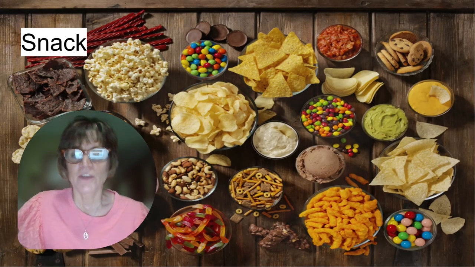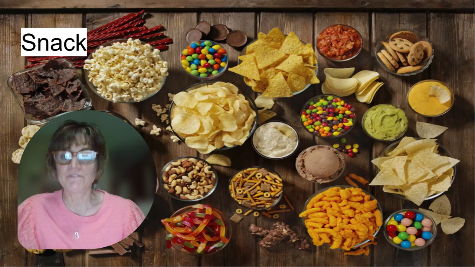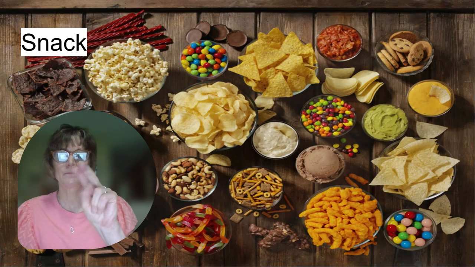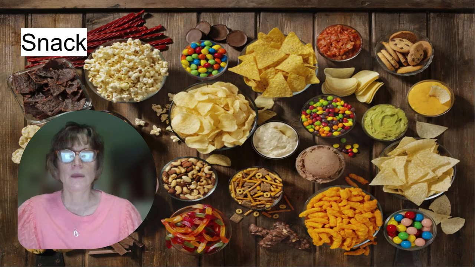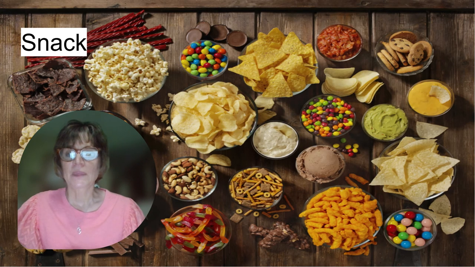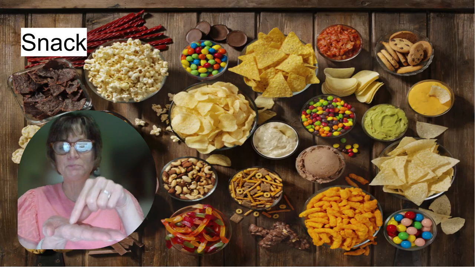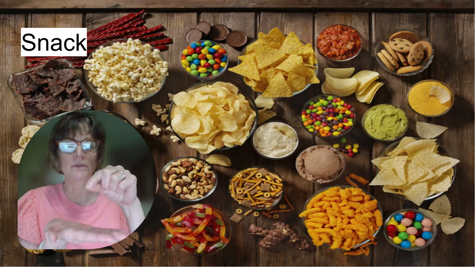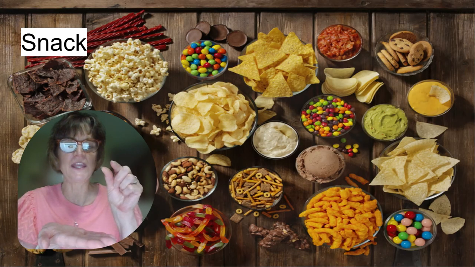Snack. There are several different ways that you can sign it. The first way is you can fingerspell it. The second way is to have your non-dominant hand facing up, and your dominant hand pretending like you're picking up the little snack, and then you will go into a G hand motion.